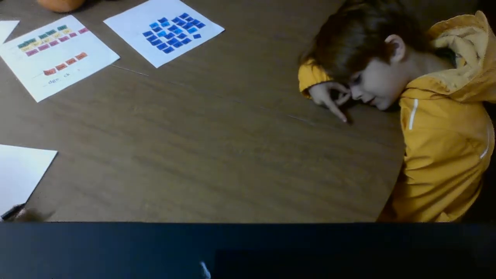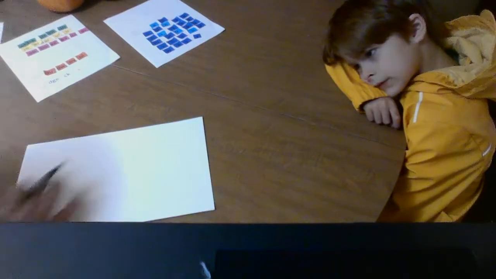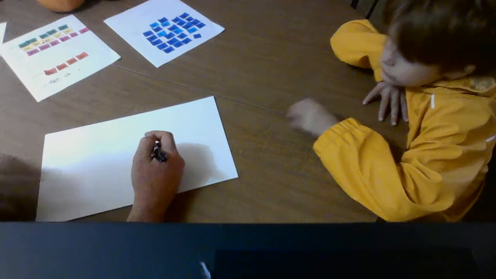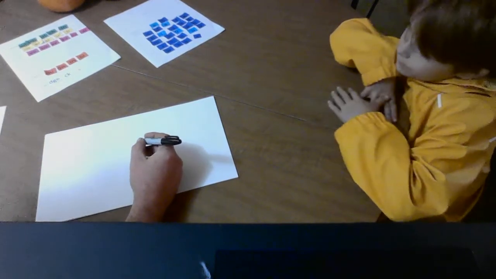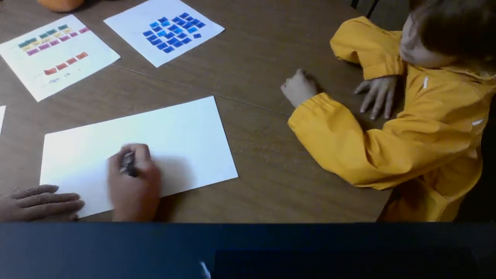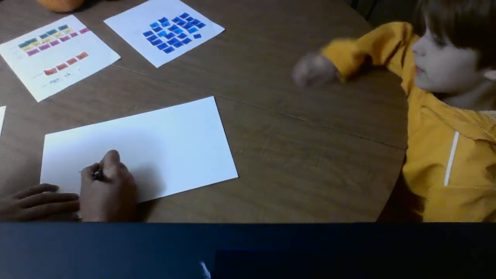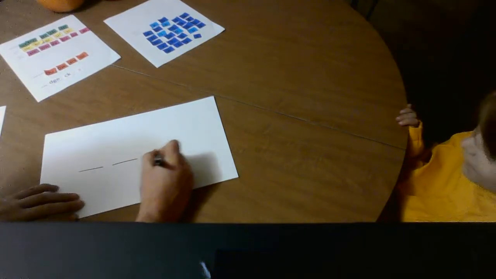So we're going to try and do a few of those, okay? So what I'm going to do is we're going to draw a line for every sound that we hear. And the first word we're going to do is the word said. So you tell me how many sounds you hear. Sound them out. That's right.